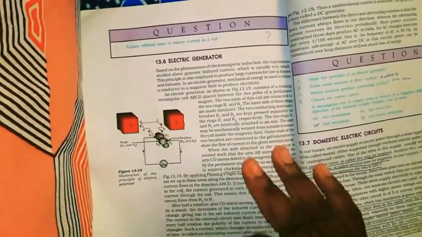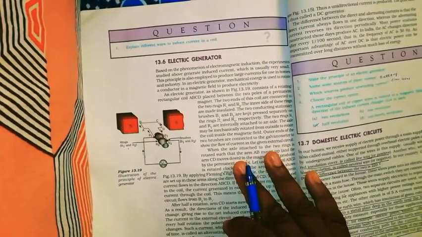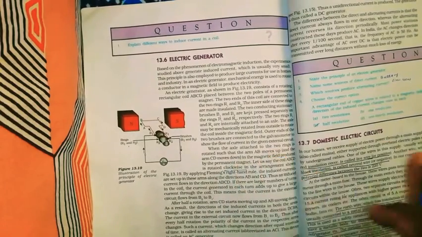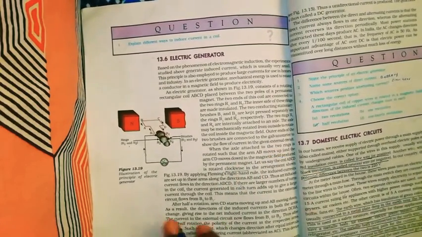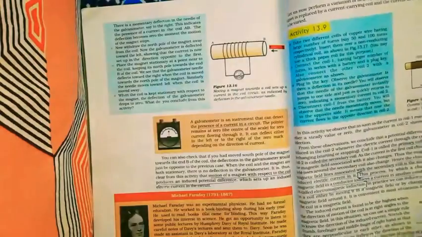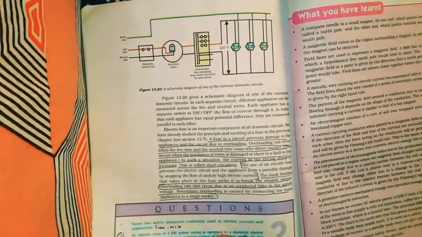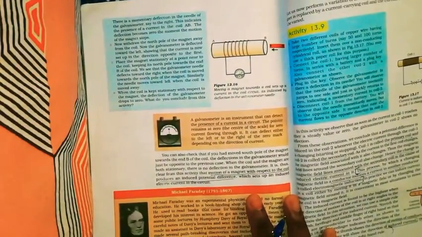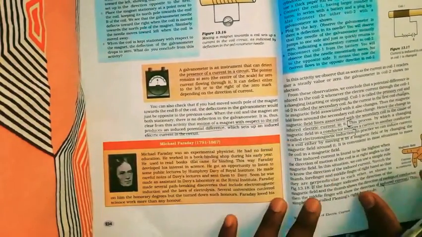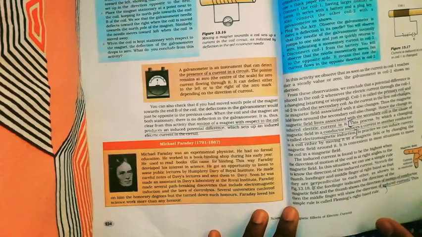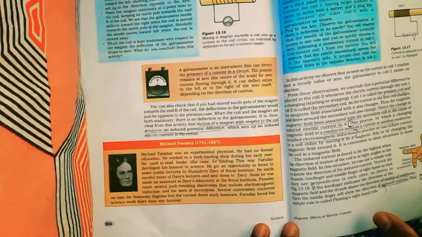So based on this only, electric generators are formed, but this topic is not actually in your syllabus. Electric generators, domestic currents and AC and DC currents are not in our syllabus, but this is the end of our syllabus up to Fleming's right hand rule.